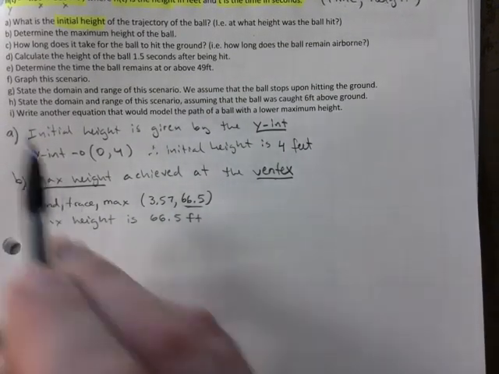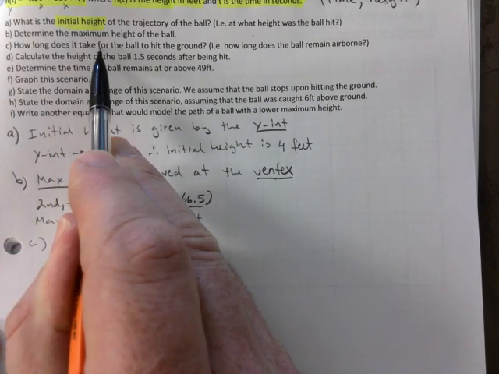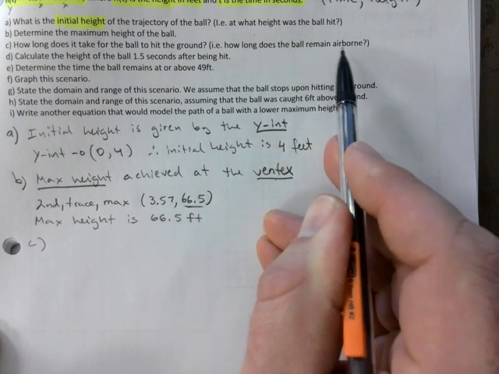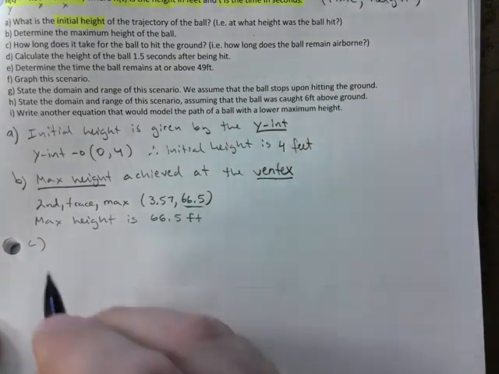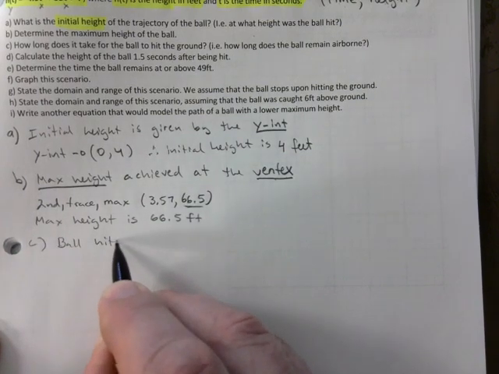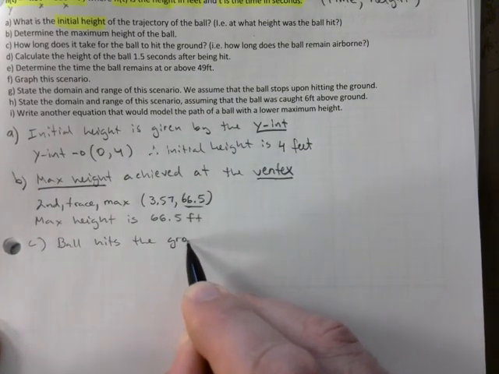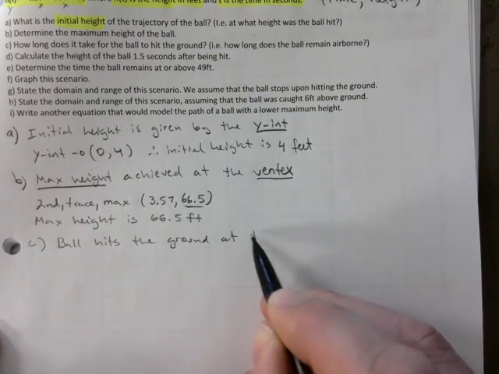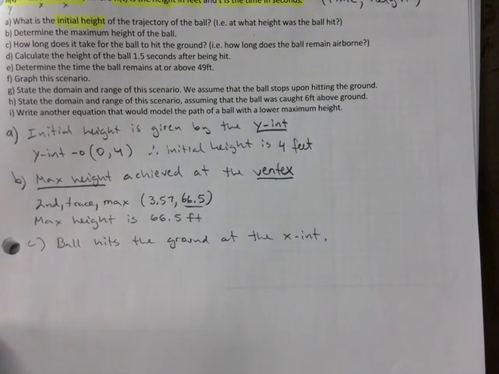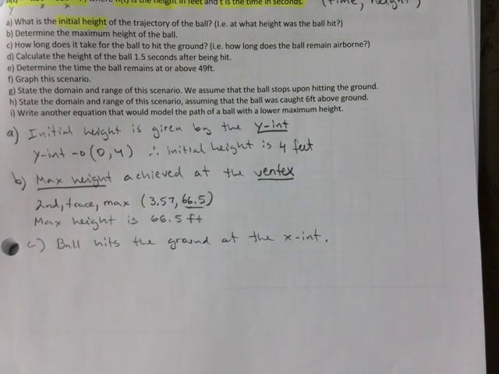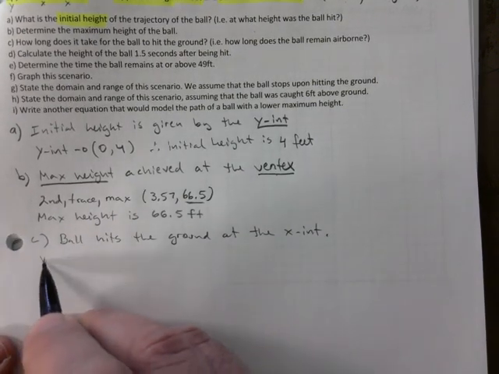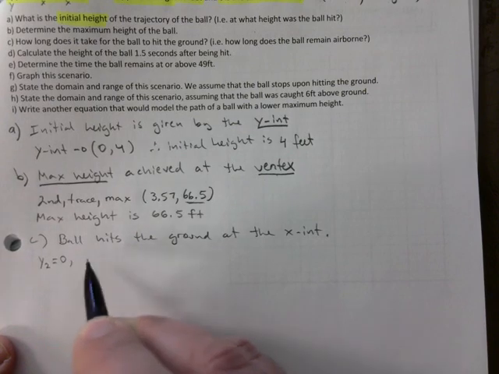C, how long does it take for the ball to hit the ground? In other words, how long will the ball remain airborne? Ball hits the ground at the x-intercept. I think we can all wrap our heads around that. Ball hits the ground at the x-intercept. So we're going to go ahead and do that. y2 is equal to 0.